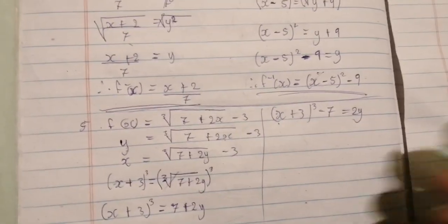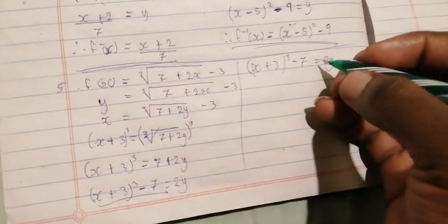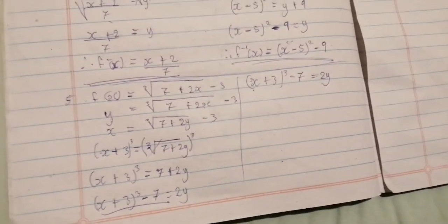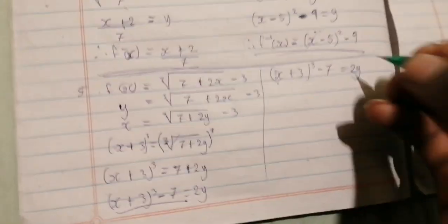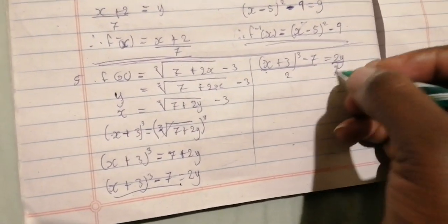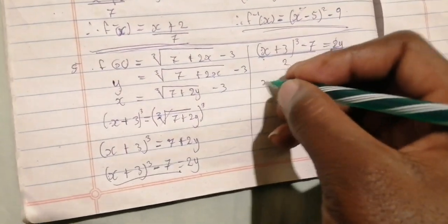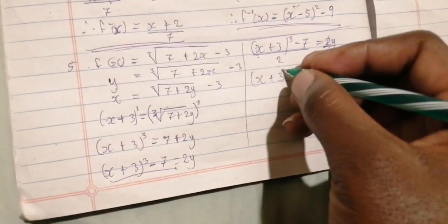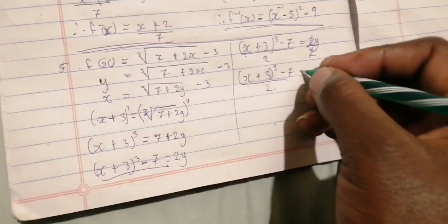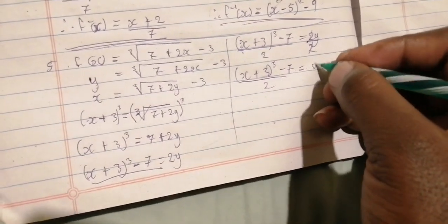We want to isolate the y variable, we just want it to be alone by itself. So we're going to divide both sides by 2. This 2 and this 2 cancel, leaving behind x plus 3 cubed minus 7, over 2, is equal to y.